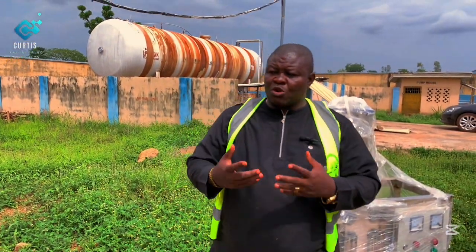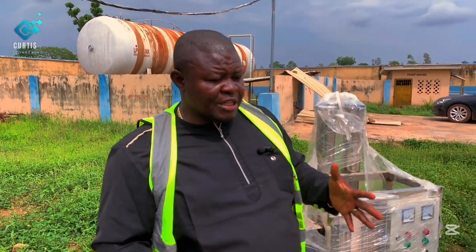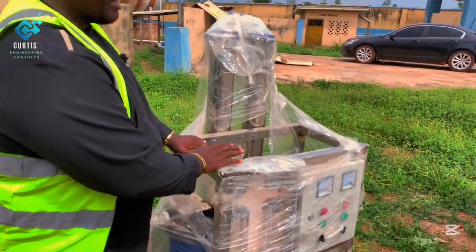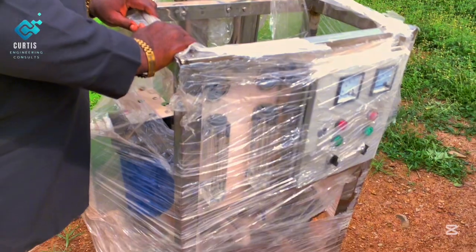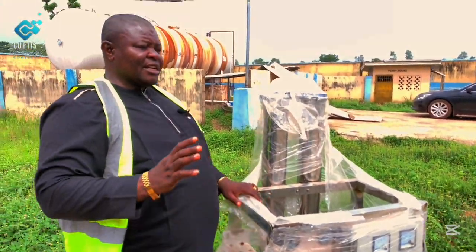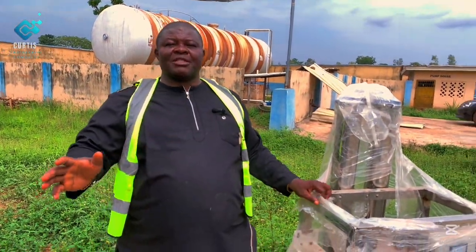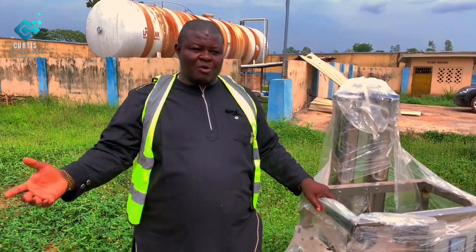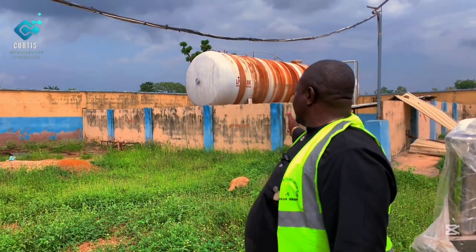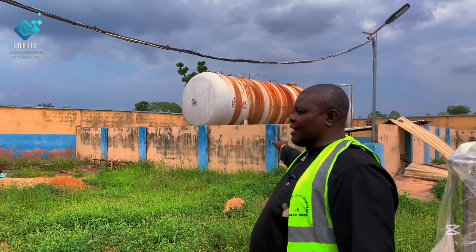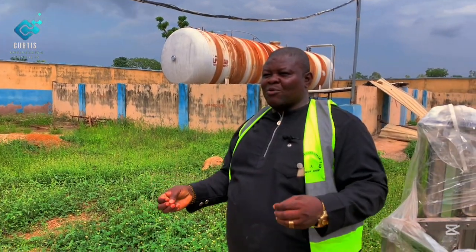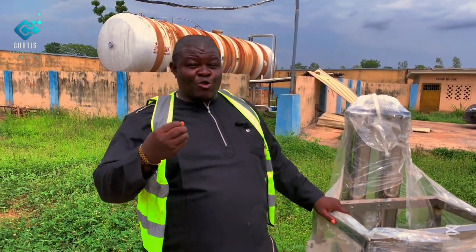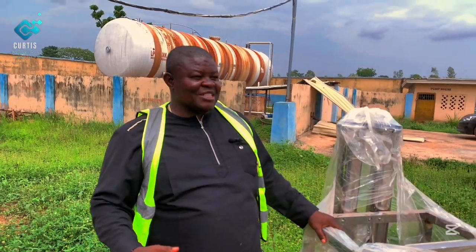As this installation will continue, we will still be educated on what we are doing. So this is reverse osmosis. You can look at the machine. This is the basic machine for the treatment. And like I said, reverse osmosis is the best water treatment plant for now in the whole world. So we're here to solve this problem. And after solving this problem, we will clean the tank and everything will be fine. The water will no longer be polluted. Even if they want to do sachet water business or bottled water business here, they can do it. That's the beauty of it.